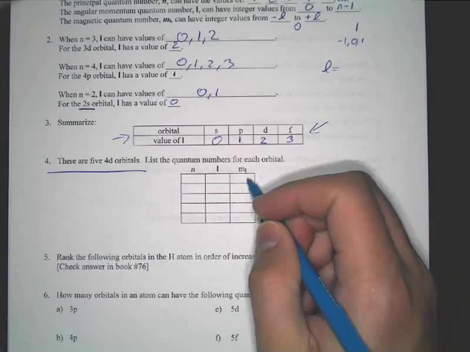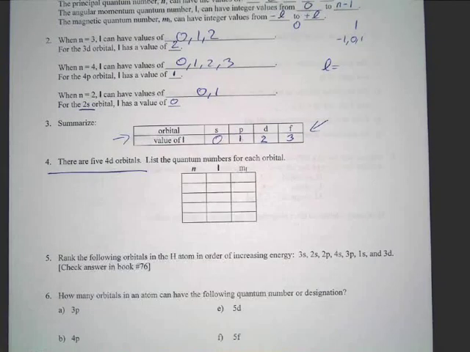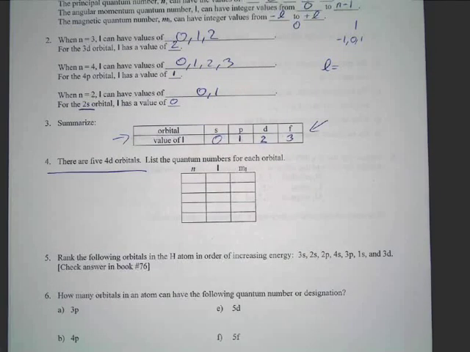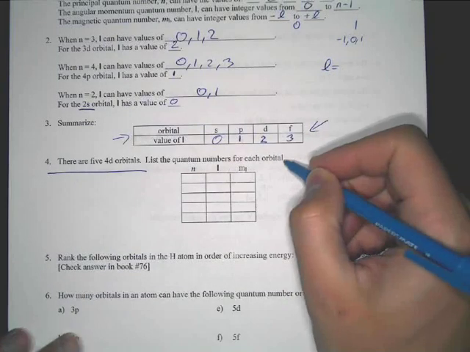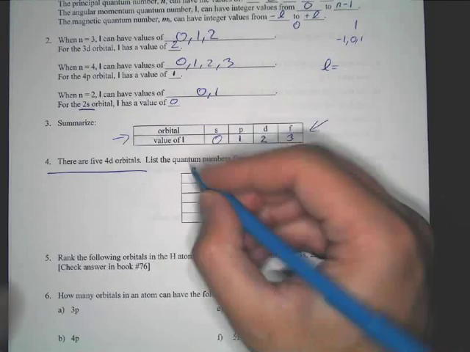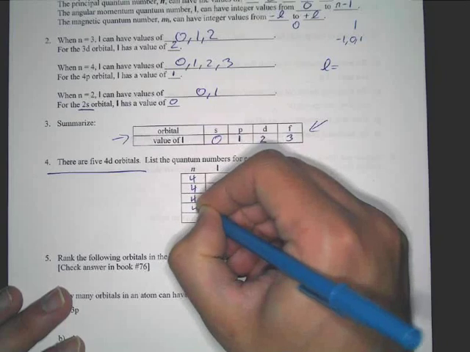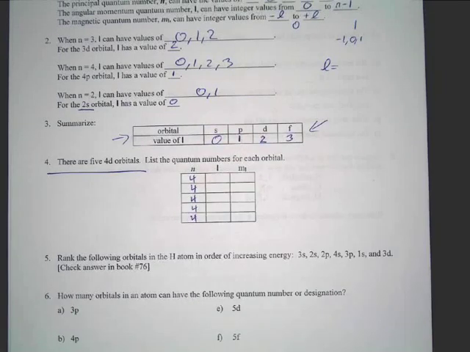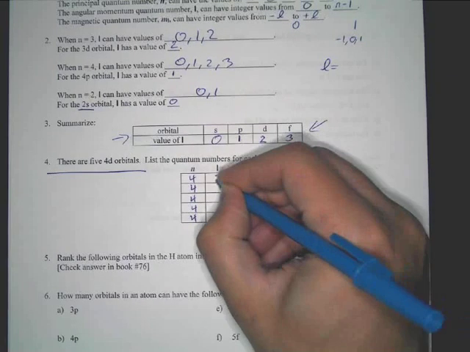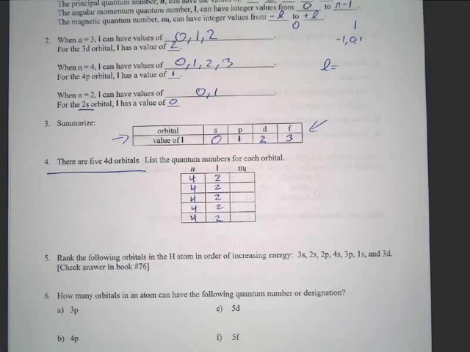So n, L, and m. First, 4D. This is an easy question, but a lot of you get it messed up. What is the energy level for 4D? 4, which means this is asking us for the quantum numbers for every orbital in this one. So what energy level are they all in? 4. So you write 4 for all of them. Because you're going to notice the quantum numbers for a lot of these are very similar, actually. All right, L. What did we just say? L is when you have a D sublevel. 2. So just keep writing 2. They're the same. Because this is like saying all of these orbitals live in the same house, basically.